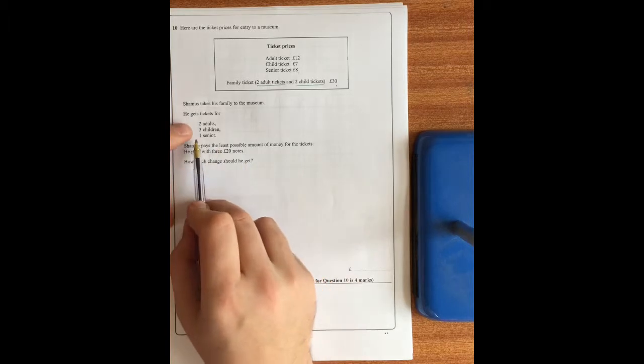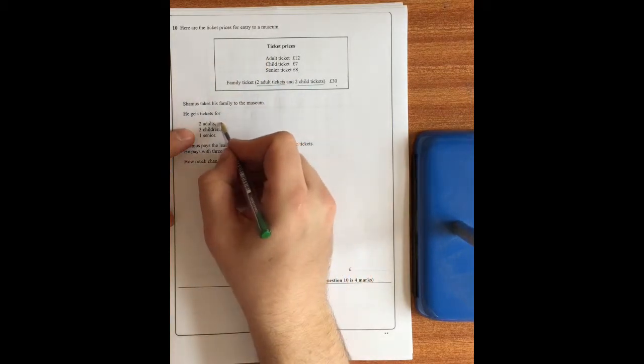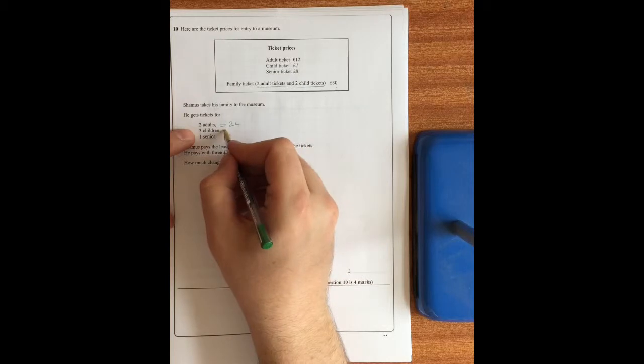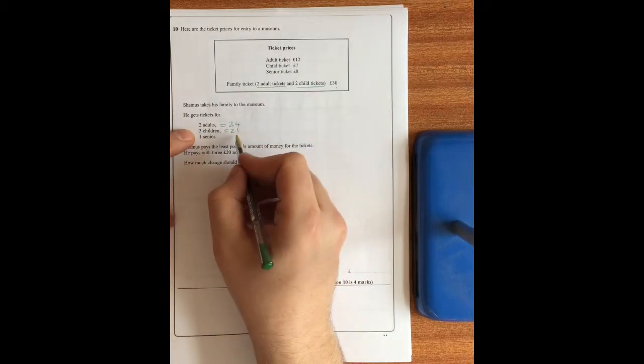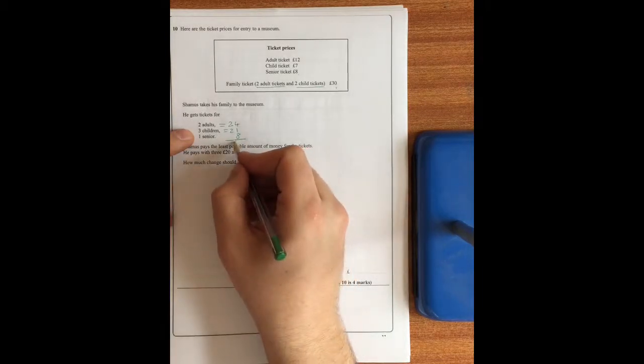First of all, let's figure out what the cheapest way of getting the tickets is. If he pays for proper tickets, 2 times 12 is 24. 3 children at £7 each is 21. And 1 senior at £8. If we add those up, we get £53.